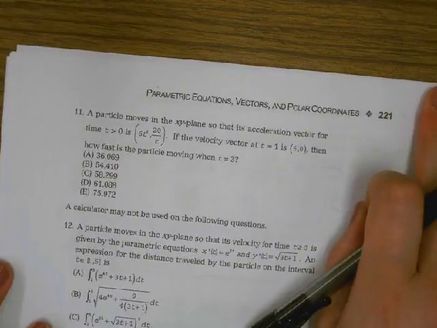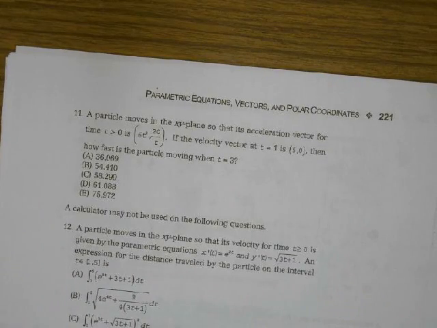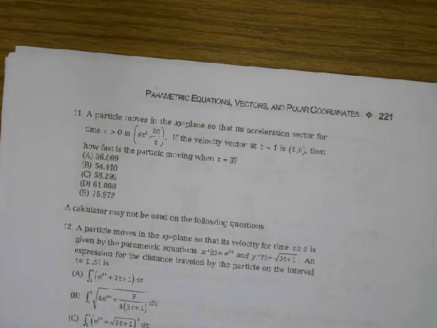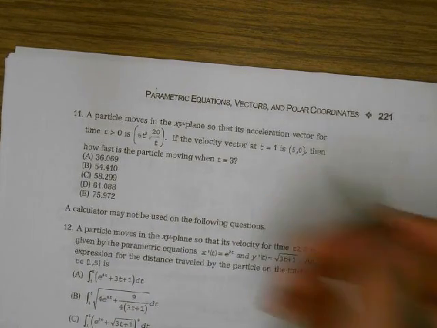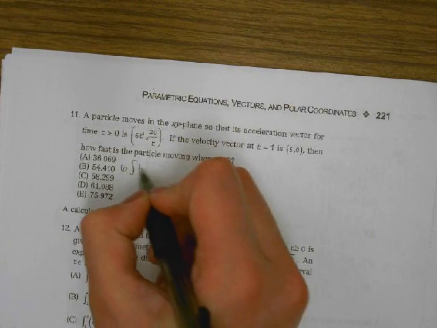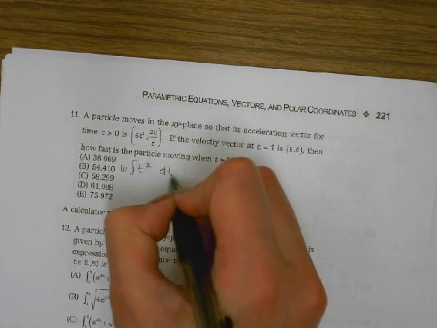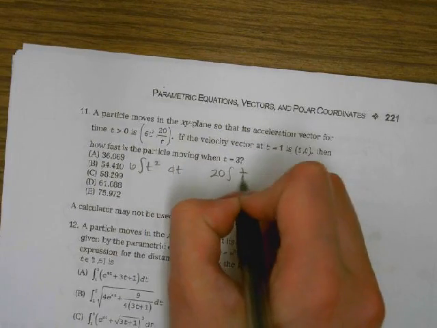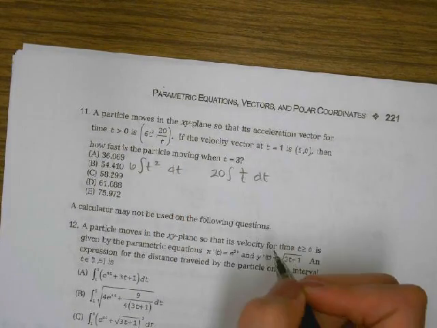All right, 11. Okay, a particle moves so that its acceleration vector is this, and they want the velocity vector when t is 1, so we have to do that first. I integrated 6 times t squared dt, and then 21 over t dt.